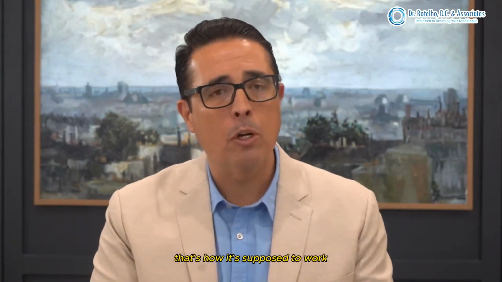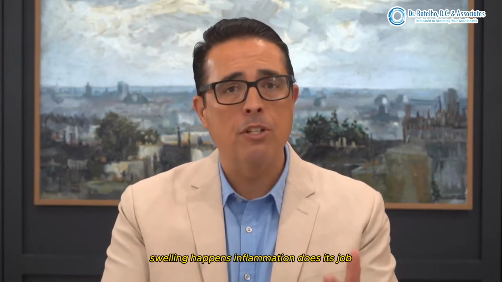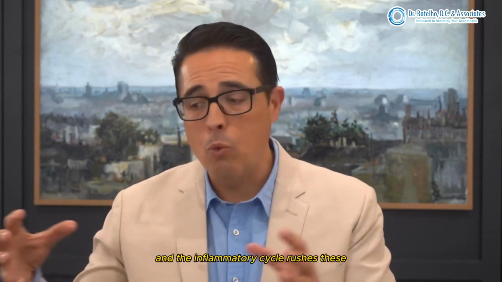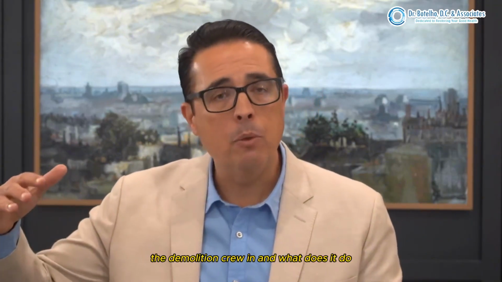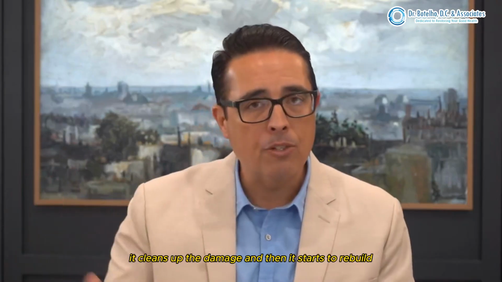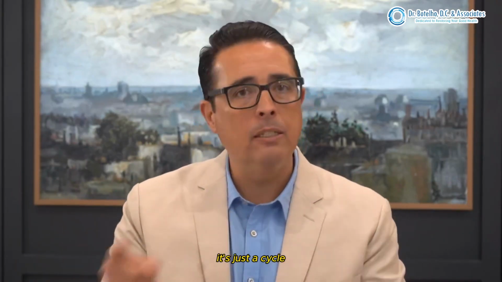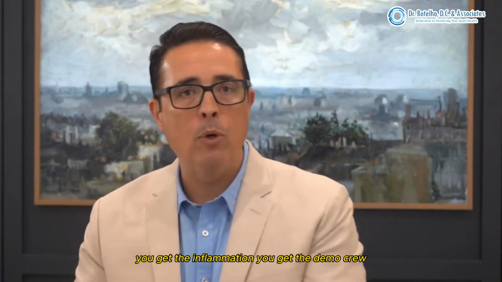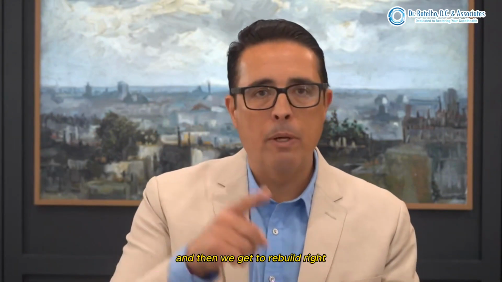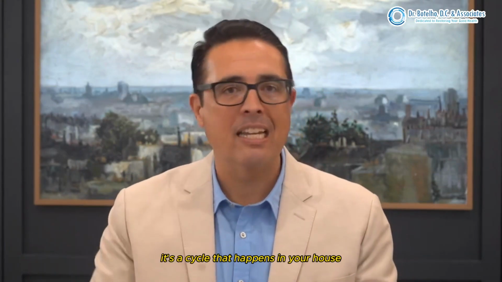That's how it's supposed to work. You get injured, swelling happens, inflammation does its job, and the inflammatory cycle rushes this demolition crew in, and what does it do? It cleans up the damage, and then it starts to rebuild the area that needs to be rebuilt. It's just a cycle, right? You get the demolition, you get the inflammation, you get the demo crew, and then we get to rebuild, right? Just like Chip and Joanne, right? And it's a cycle that happens in your house.